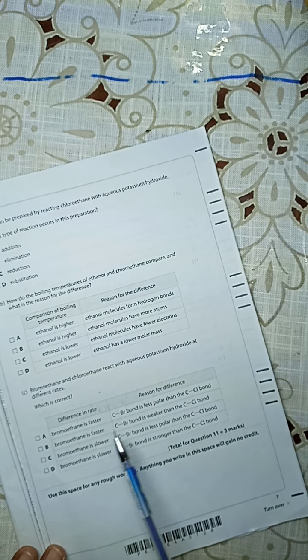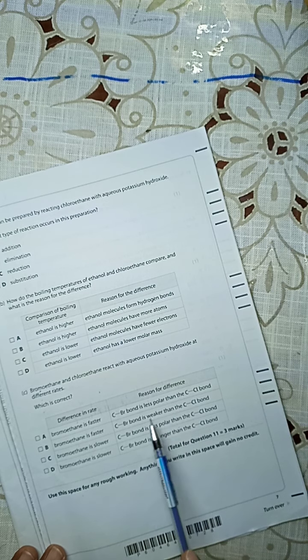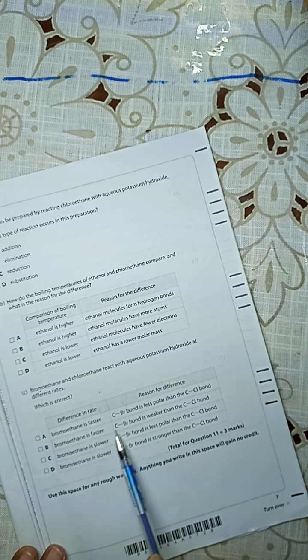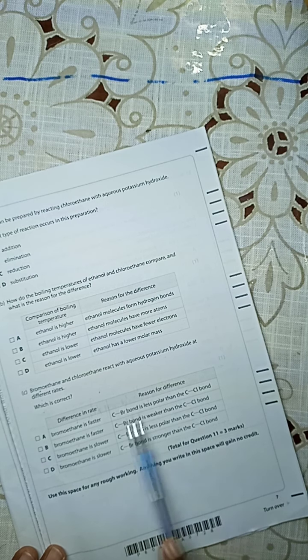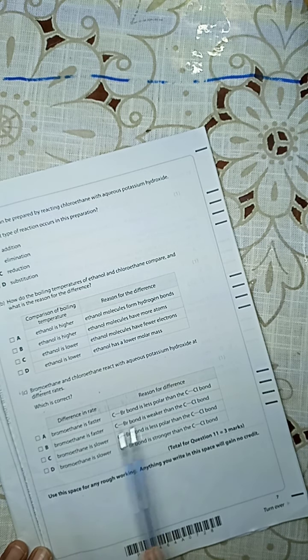Then explanation. Then not the polarity. Explanation comes under the strength of the bond. The C-Br bond is weaker than the C-Cl bond. That's the answer. Then capital B, the second choice, is the correct choice.